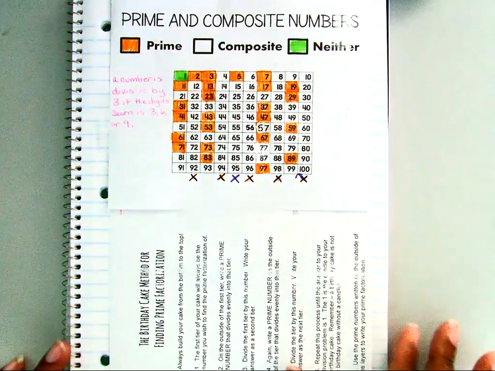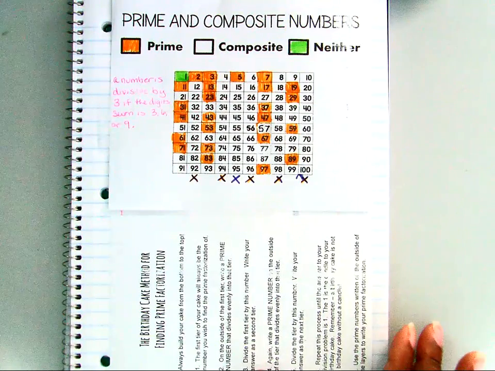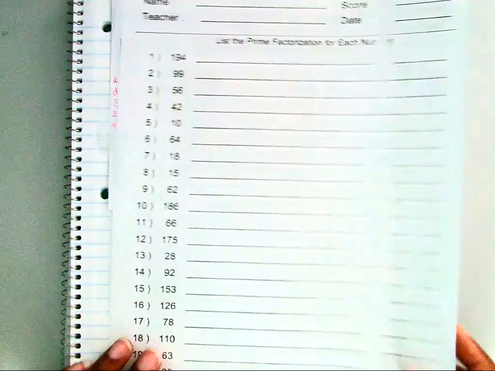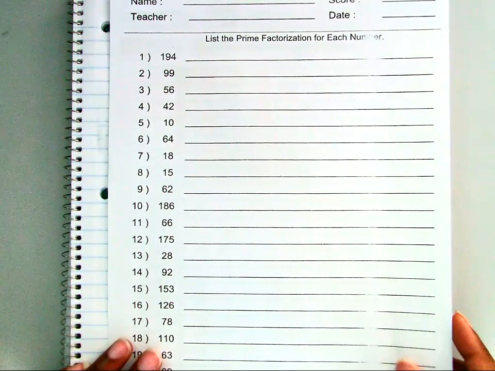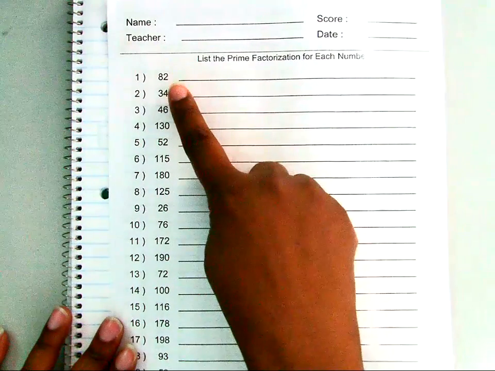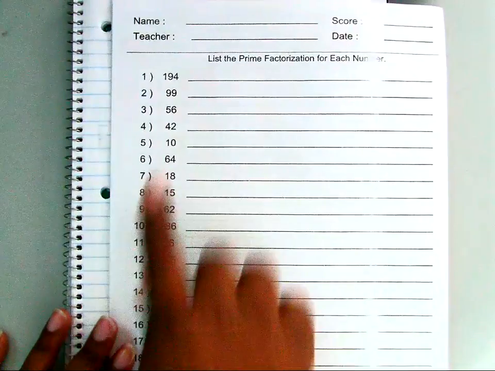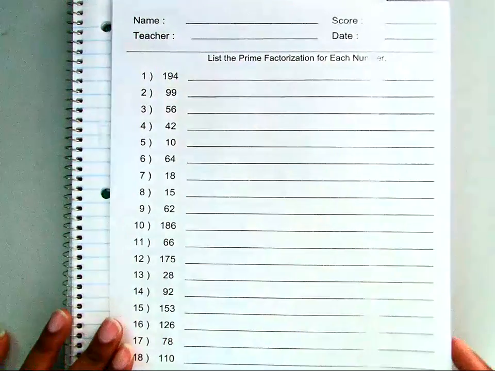So we're going to use this birthday cake method to complete our homework assignment, okay? This was the homework assignment. It's two-sided. We already did 1, 2, 3, I think, and 6, for example. I'm going to go on this back side. We're going to do 194.